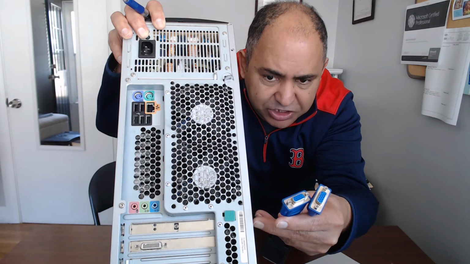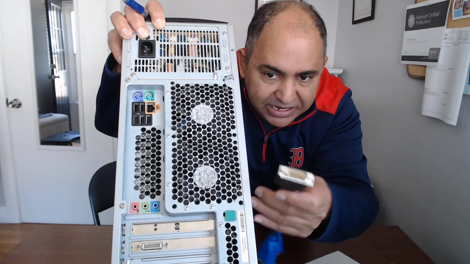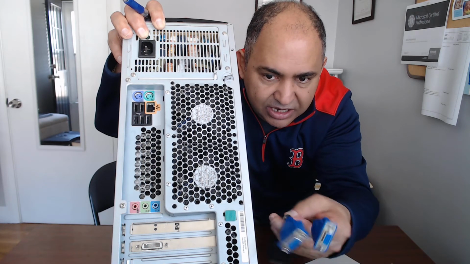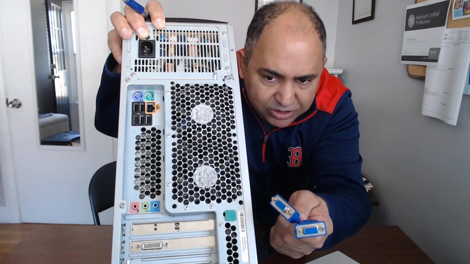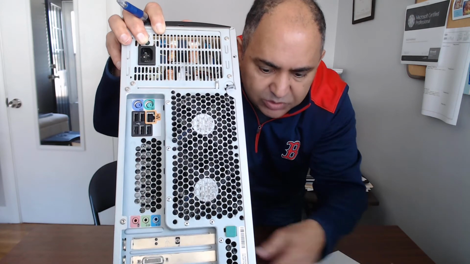And on this particular one, I can connect up to 2 monitors. So again, here's my DVI that goes to the computer. And then here are those VGA connectors, those blue 15 pins that we discussed in class. And then that goes inside my computer.